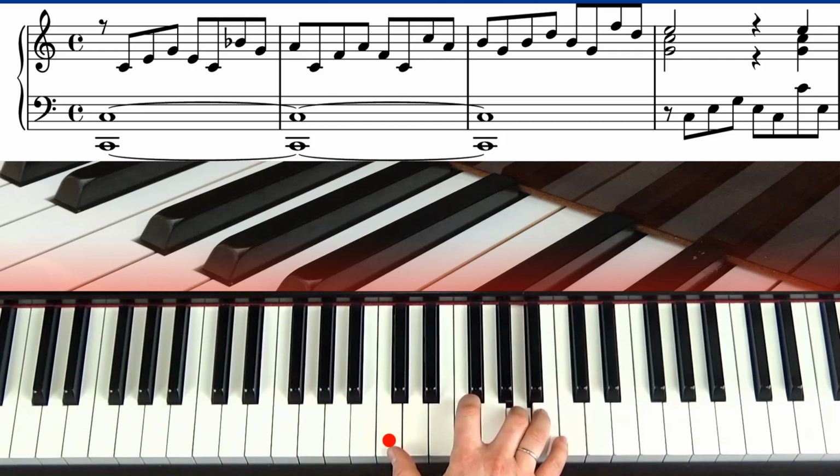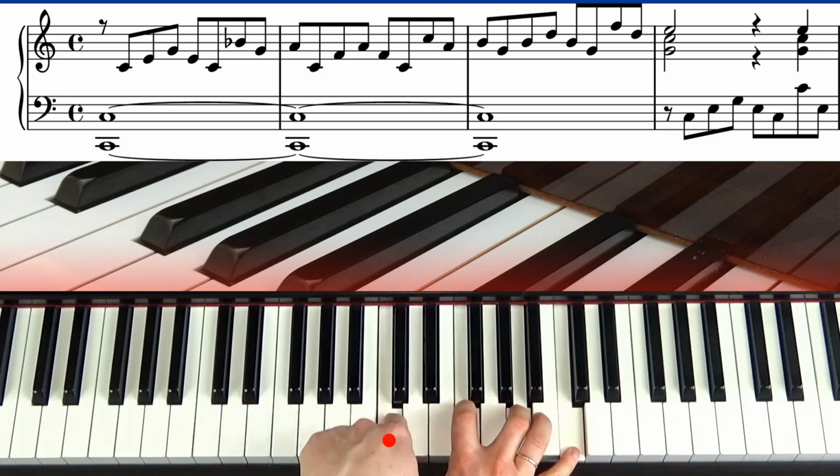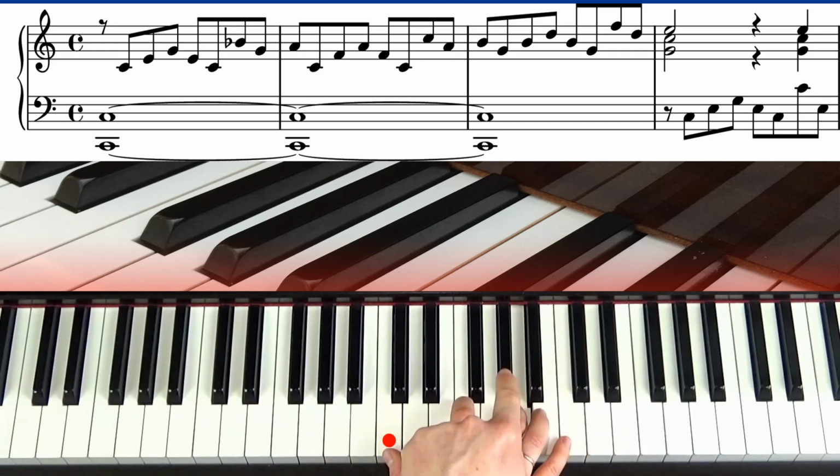So then we go A, C, F, A, F, C, then a big octave. There's that C at the top, look. And look at all the notes in that bar, look, are all that chord you just learned. Da, da, da, da, da, da, da, dum.